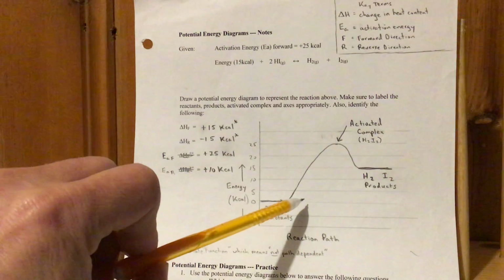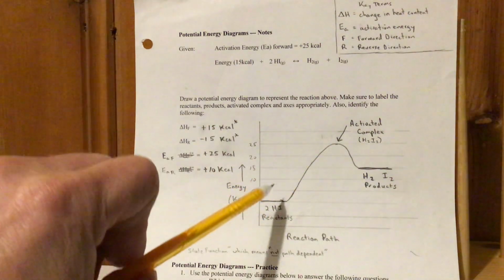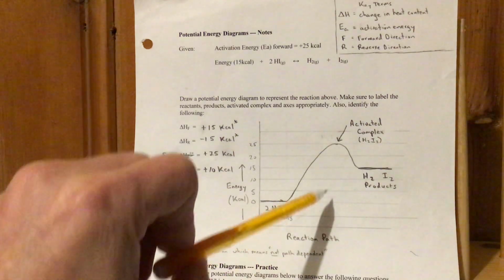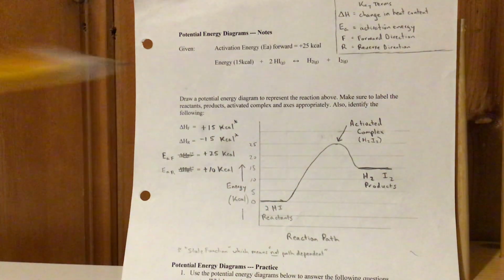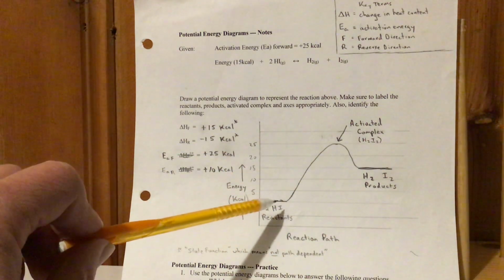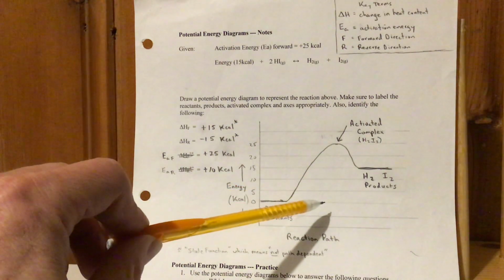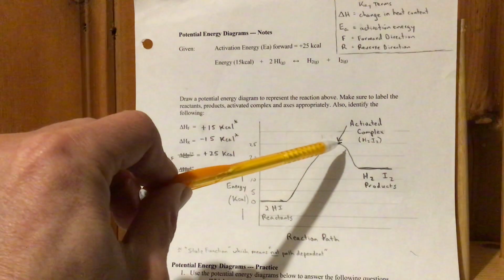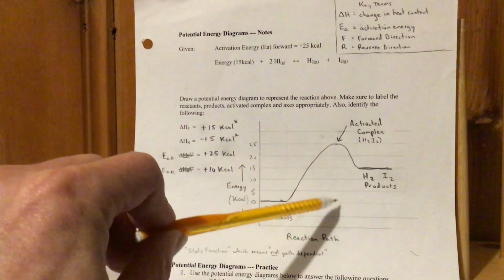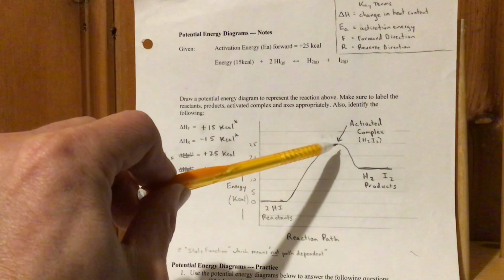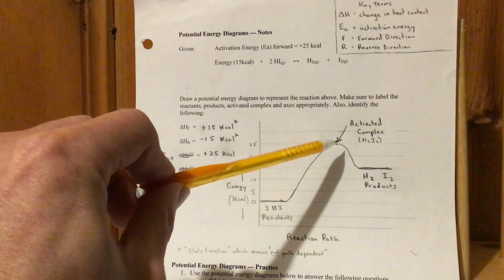But if you have a different path, it could take less energy or it could have a higher activation energy depending on what that path is. When we did heats of reaction in last chapter, we were only concerned with the starting point and ending point. Rates of reaction is all about how long it takes to climb this hill. So the higher the hill, the higher the activation energy, the slower the rate of a reaction will be.